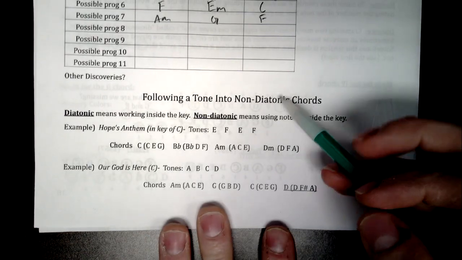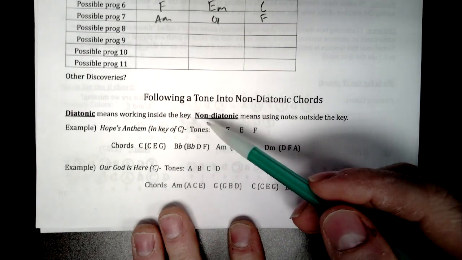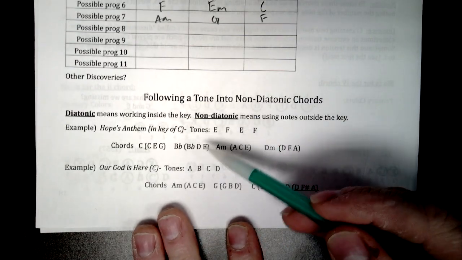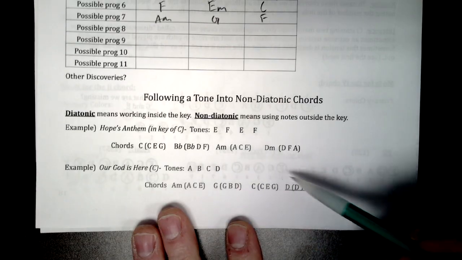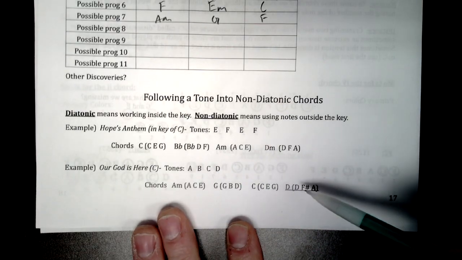That's another vocabulary word, I guess. Diatonic just means inside the key. So one thing you can try is finding whatever tone you're using and seeing if you can do another chord that's outside of the key that might work.